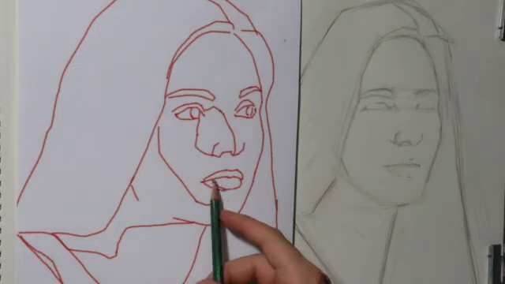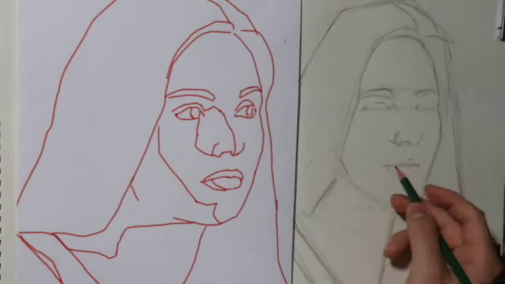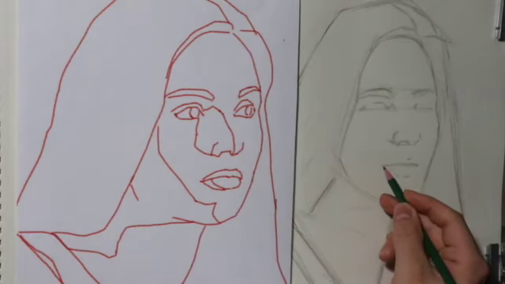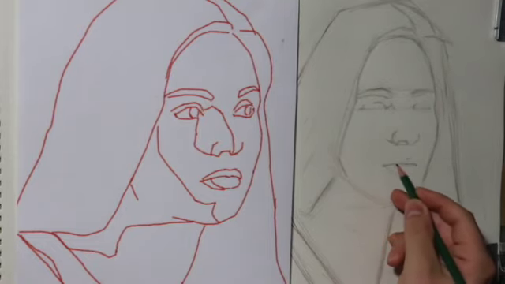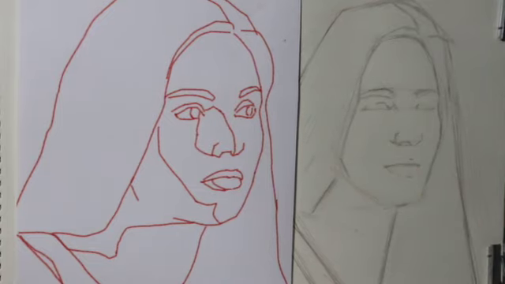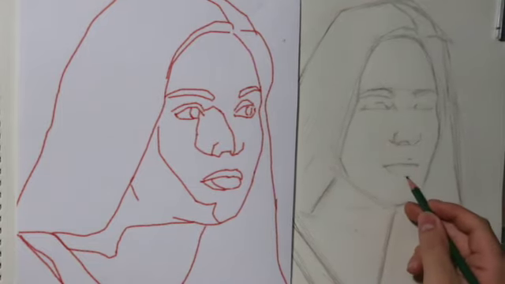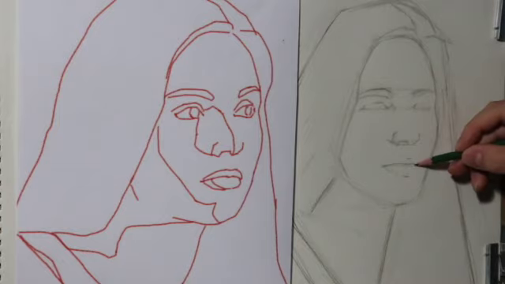Now remember, her lips curve up a little bit, so now we just make the line a little more nuanced. Bottom of the lower lip.